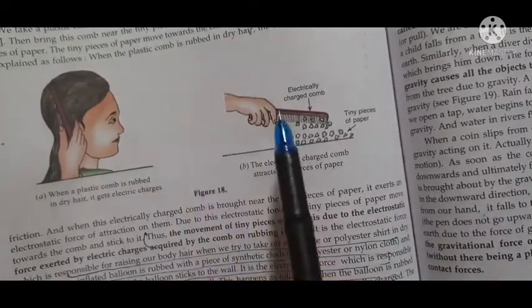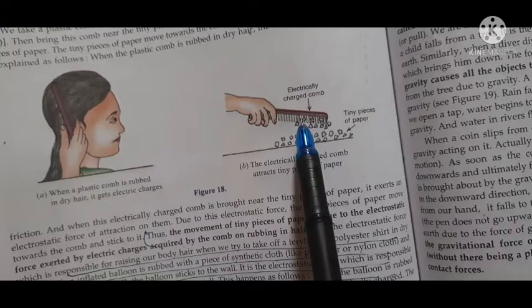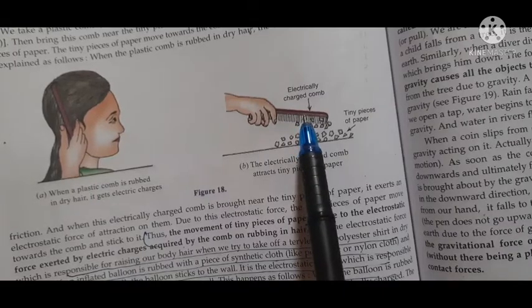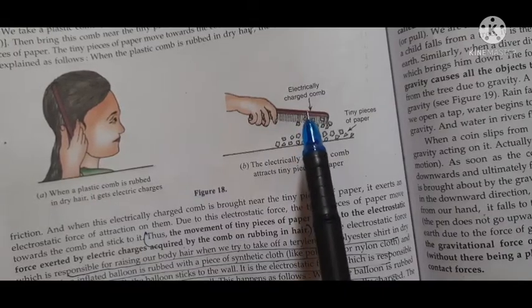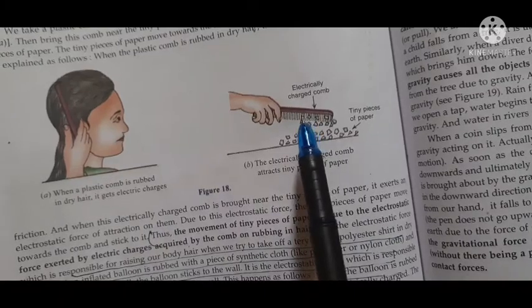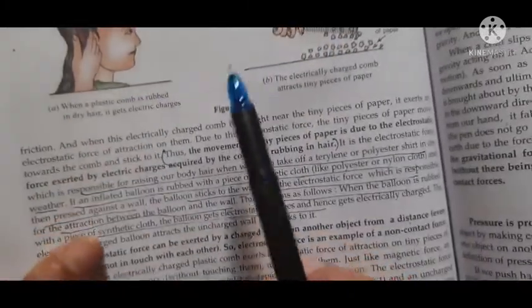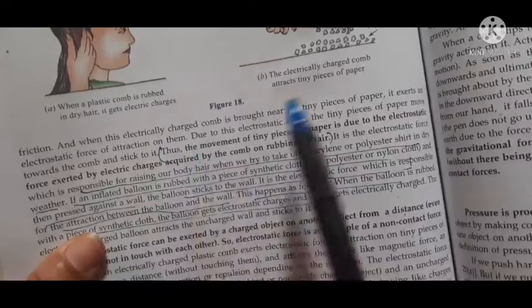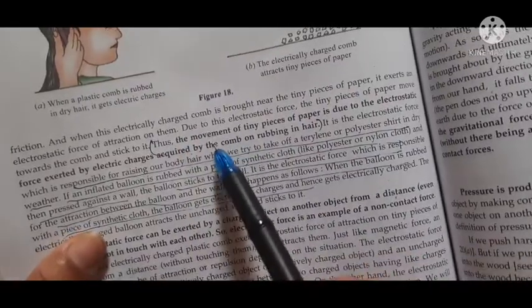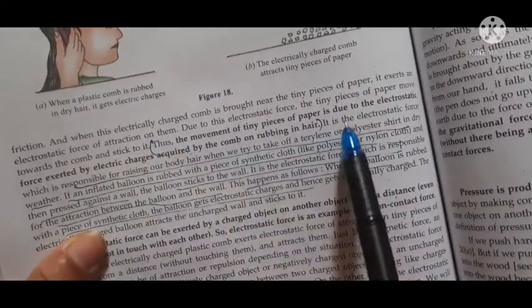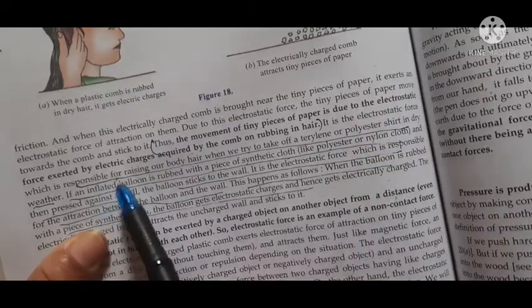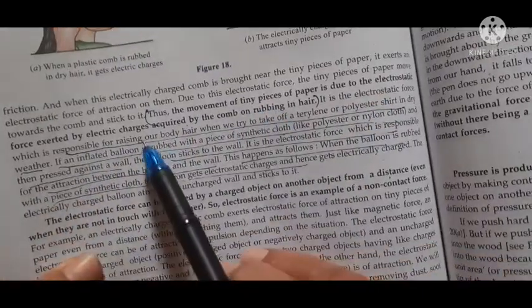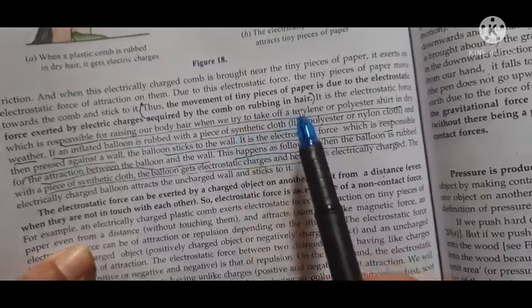It's very simple, and it's not only on rubbing the comb with dry hair that charges can be generated. You can try using a ball pen also. The movement of tiny pieces of paper is due to the electrostatic force acquired by the comb on rubbing the hair, which I have already explained.